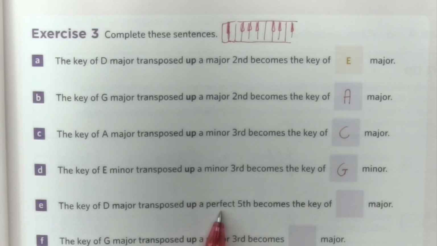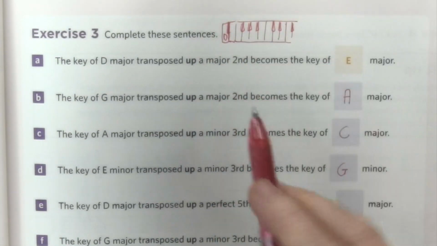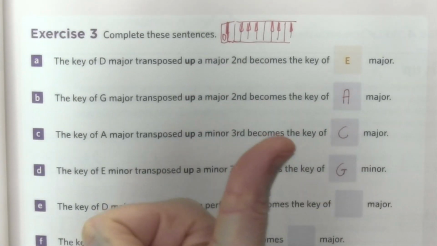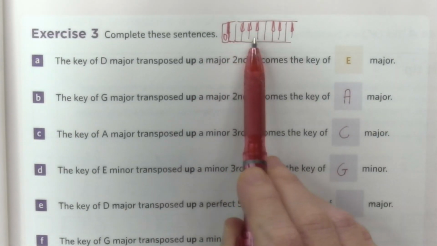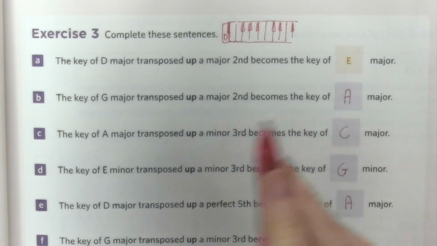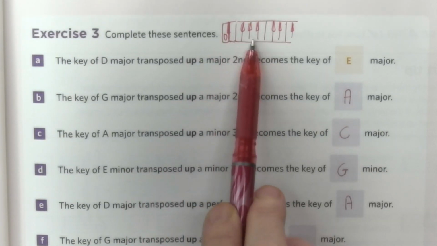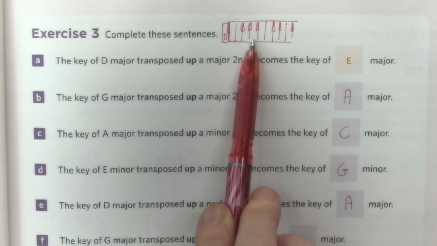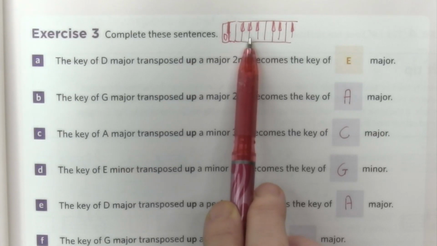D major, a perfect fifth higher, becomes, now this is D. Re, mi, fa, sol, la. 1, 2, 3, 4, 5. La, A major. Now this is one of the cases. The two notes re and la are 3.5 semitones apart, and the half is here. But you can count 1, a half, 2, and 3. 3.5.